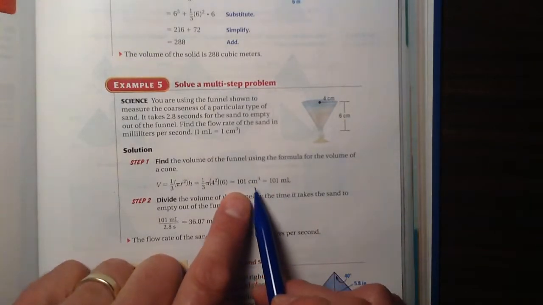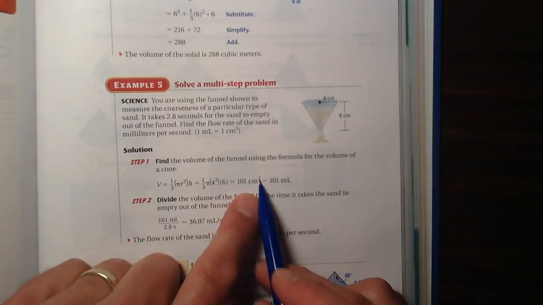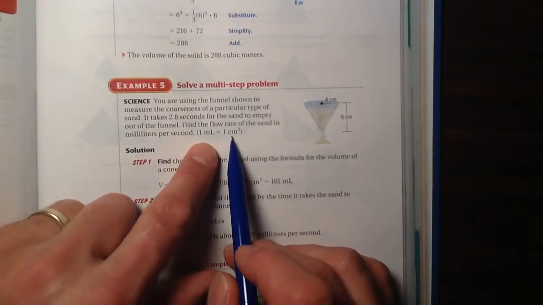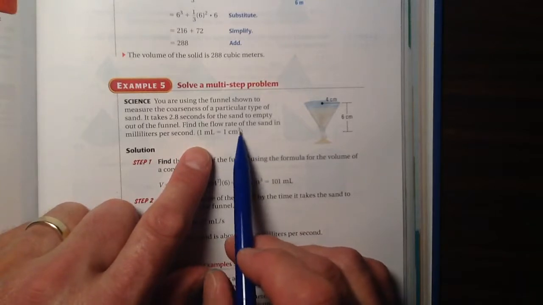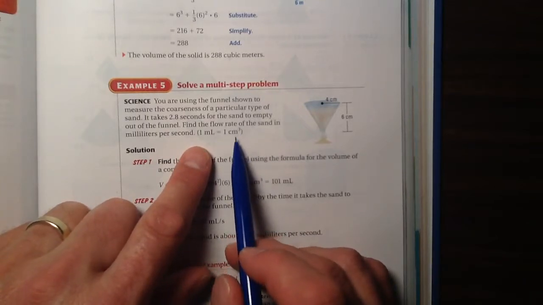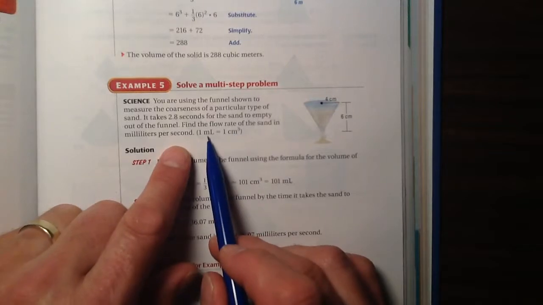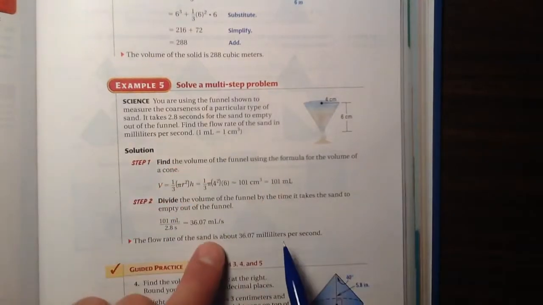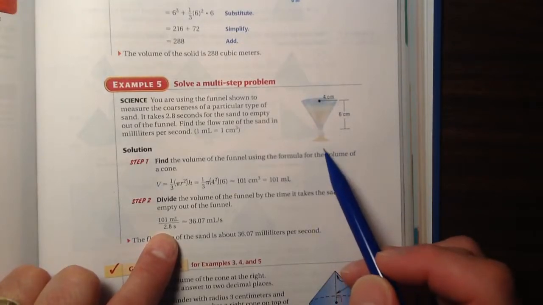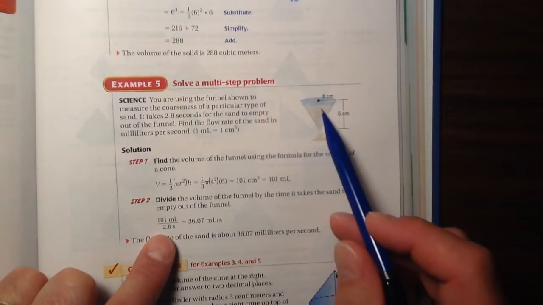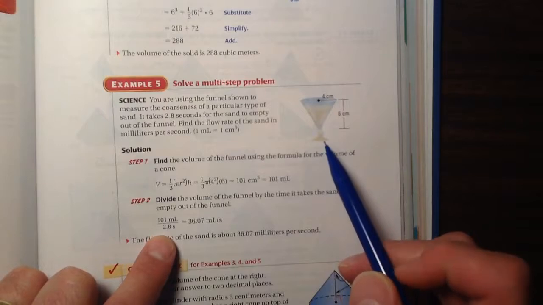Milliliters are equal to centimeters cubed. That's a great system, isn't it? The metric system is nice because you can go straight from centimeters cubed to milliliters. It's a one-to-one conversion.